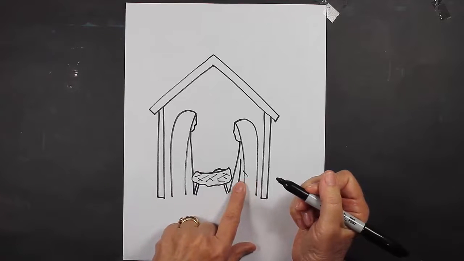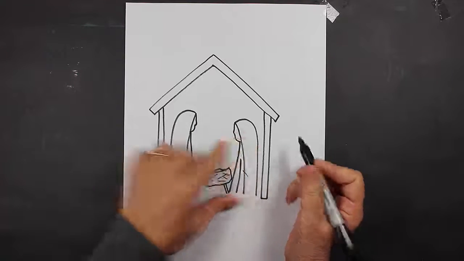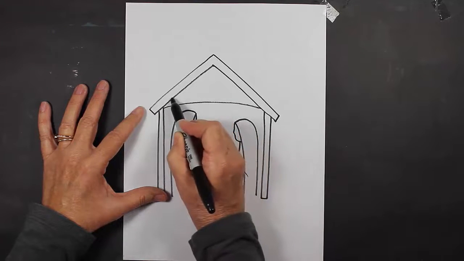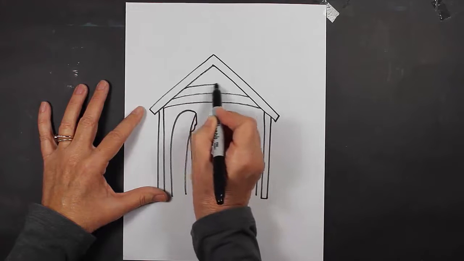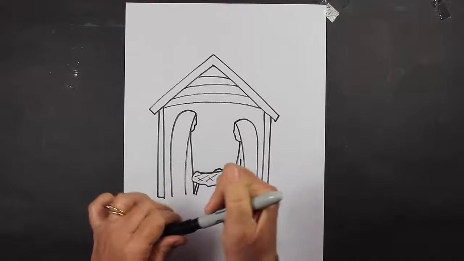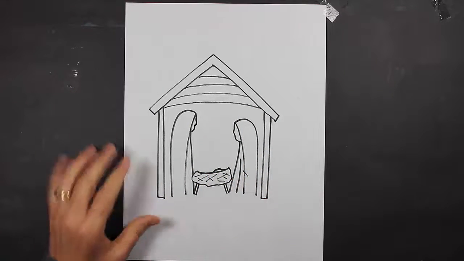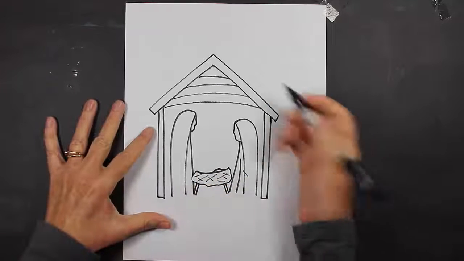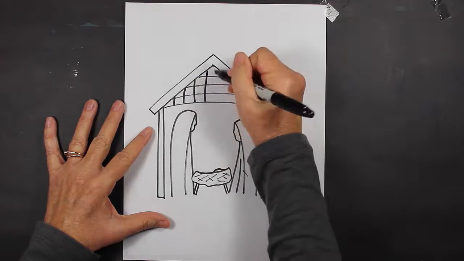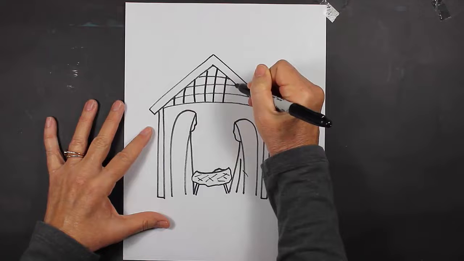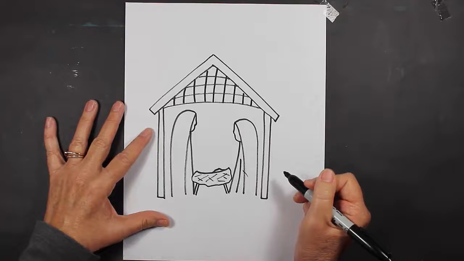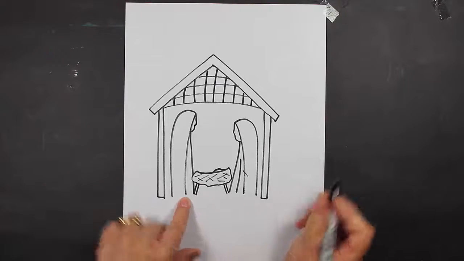All right, the next thing that we're going to do is add a little bit of detail up here. So let's add a curved line. And then just maybe some more curved lines going like this. Looks like my marker's running out, so I'm going to get another one. And then maybe we make some vertical lines going this way. There we go.